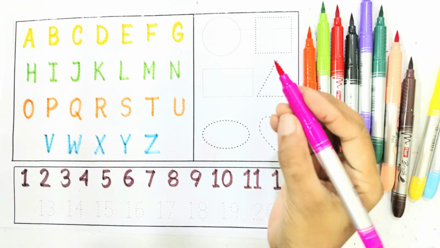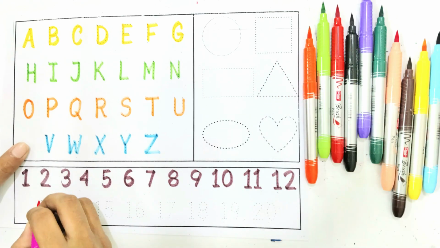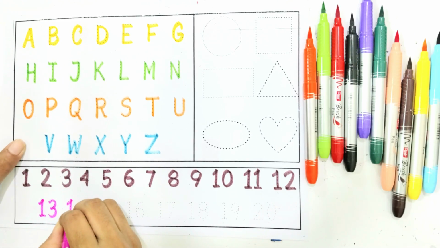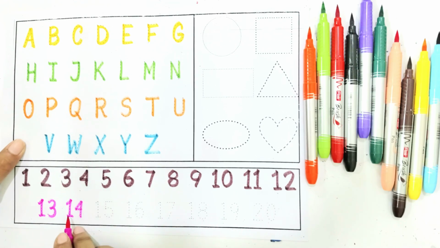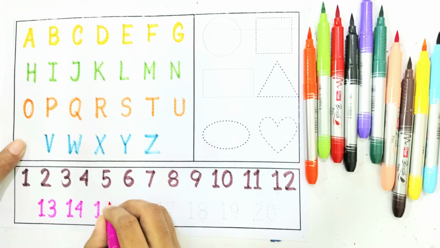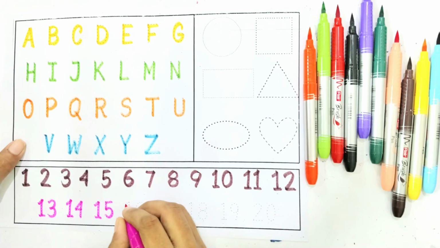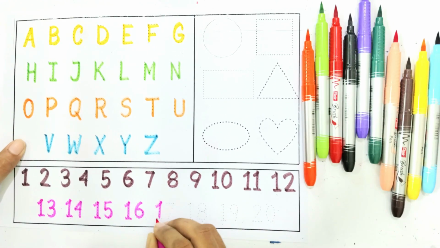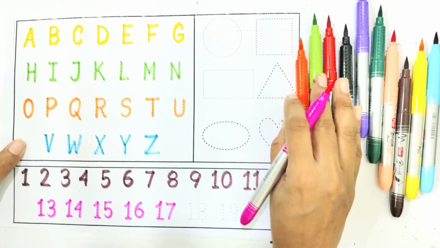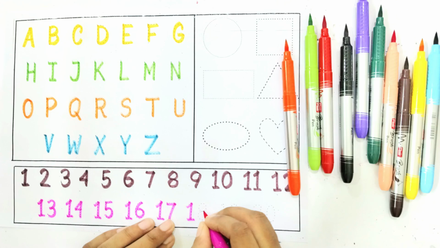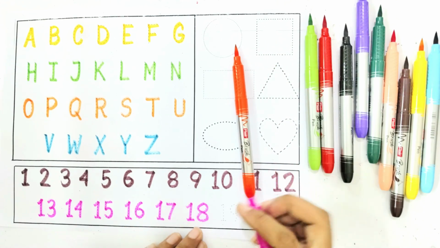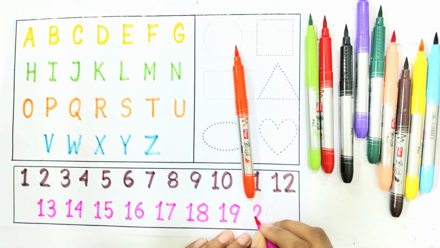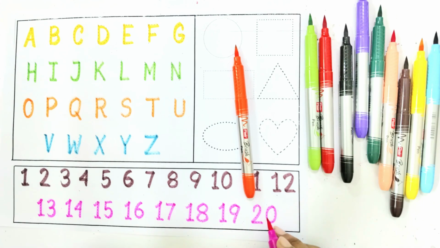Say with me color name pink. Write with me 1 and 3, 13, 1 and 4, 14, 1 and 5, 15, 1 and 6, 16, 1 and 7, 17, 1 and 8, 18, 1 and 9, 19, 2 and 0, 20.